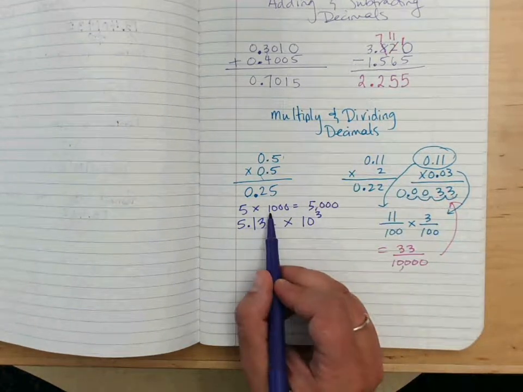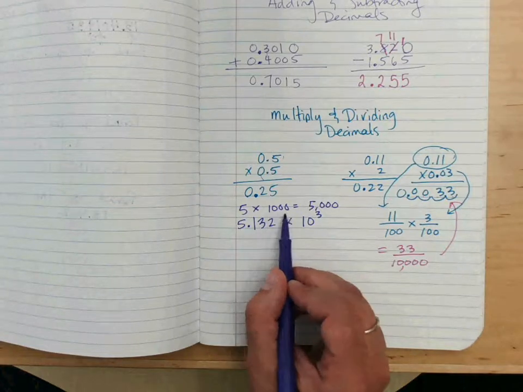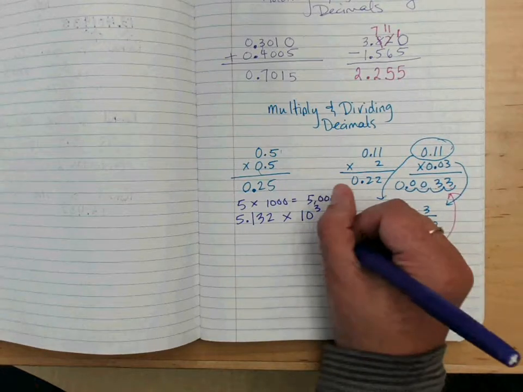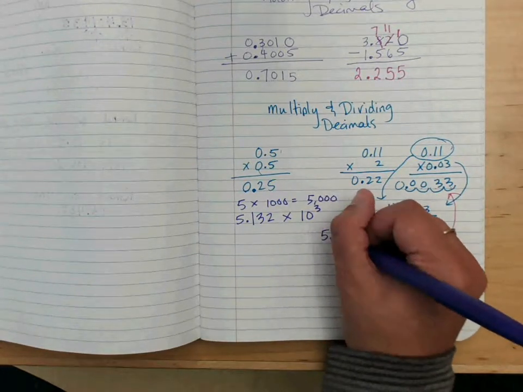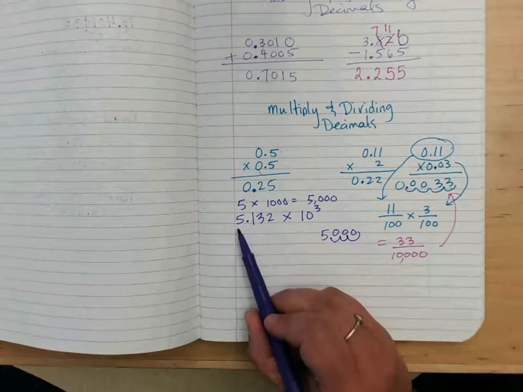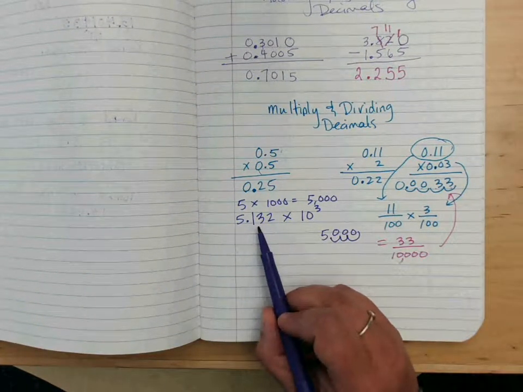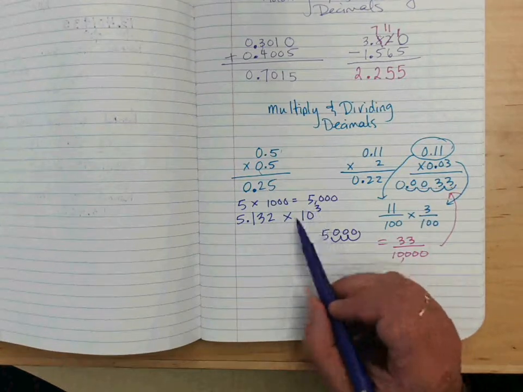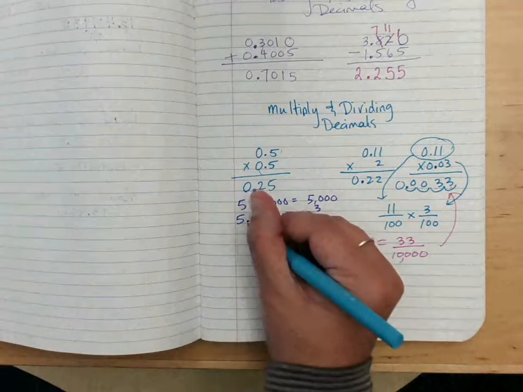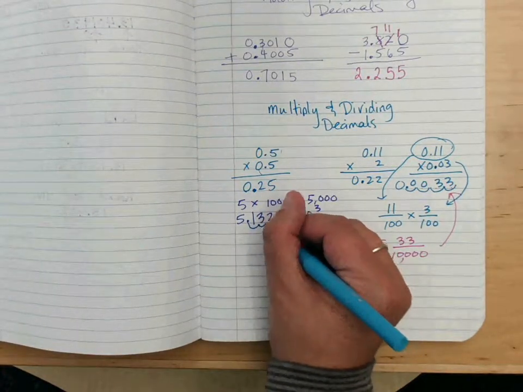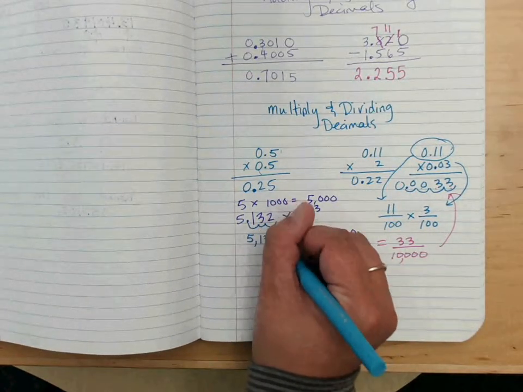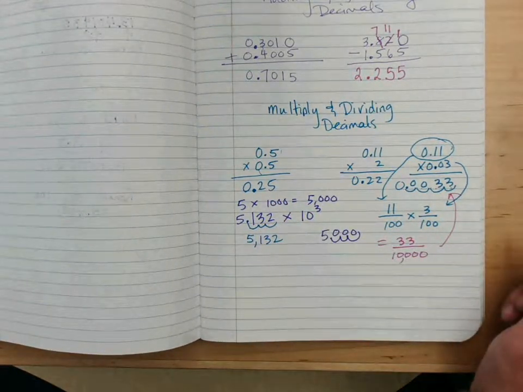Notice because 1,000, I have 3 zeros, I'm putting the 3 zeros on the end, but that's actually the same thing as if I move the decimal over 1, 2, 3 on 5.00, right? So if I multiply 5.132 by 1,000, I'm actually going to move the decimal over 1, 2, 3 places. 5,132 when you multiply by a decimal, yeah?